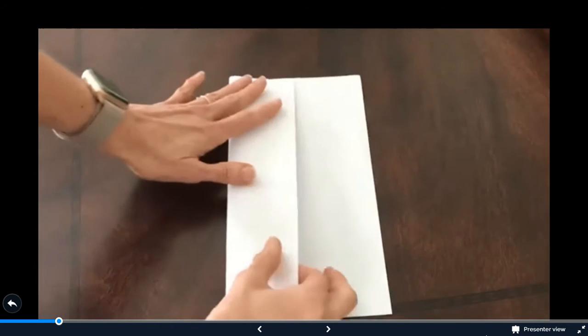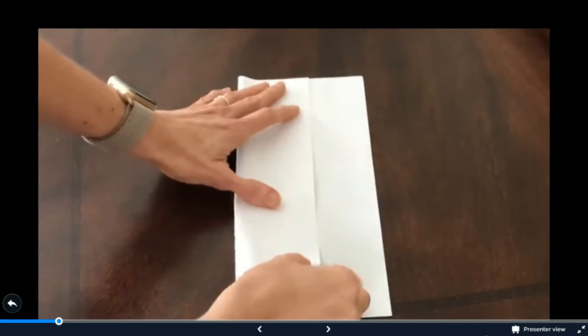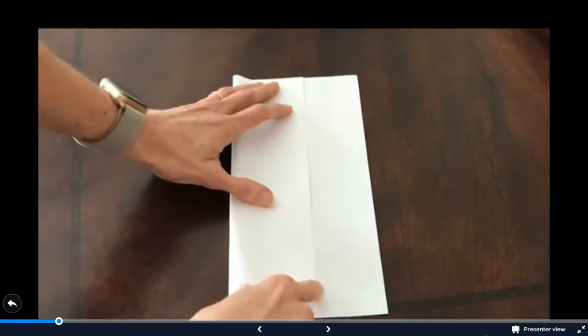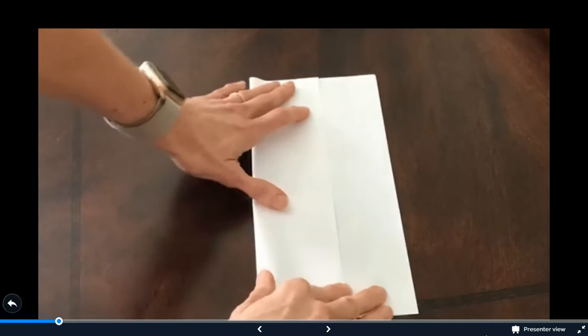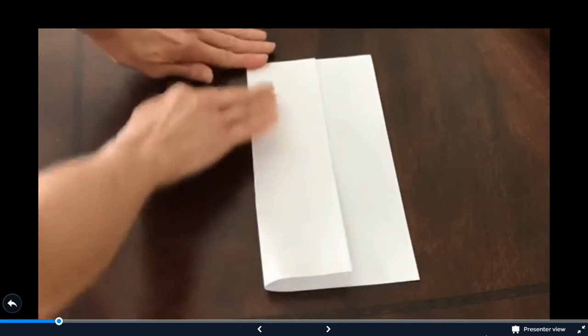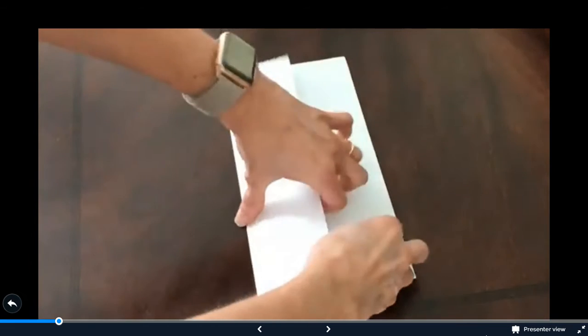I'm starting out with a piece of paper, and it can be any paper, but I'm using plain. What you want to do first is fold it so that the edge of the paper is roughly in half of the paper space. And now when you unfold it, you've got 1/3 here and 2/3 here.